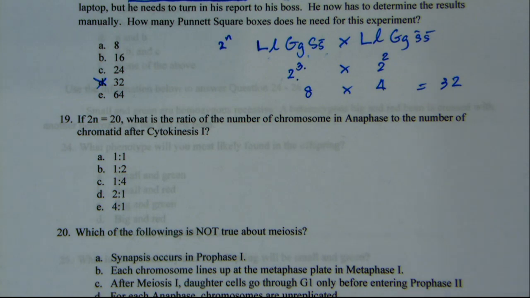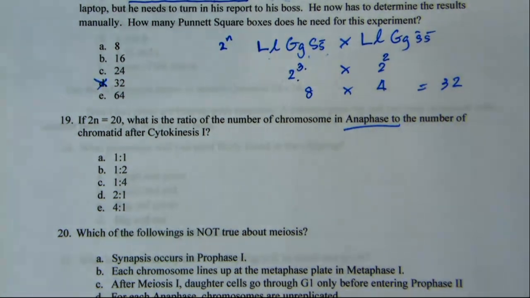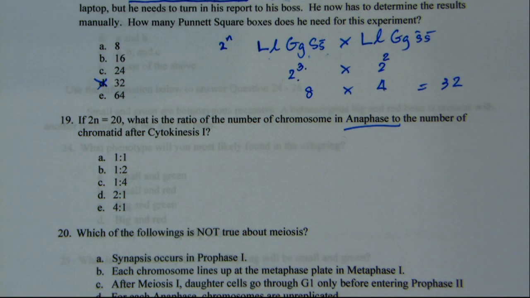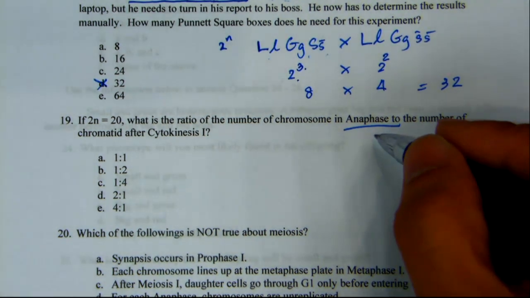Next question: if 2n equals 20, what is the ratio of the number of chromosomes in anaphase to the number of chromatids after cytokinesis 1? The key part here is identifying when they say anaphase, is that in meiosis or mitosis? It doesn't have any number, so it's automatically mitosis, right? Because only in meiosis do you have 1 and 2. So this one we talk about mitosis.